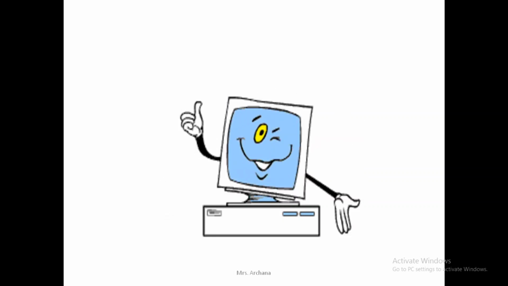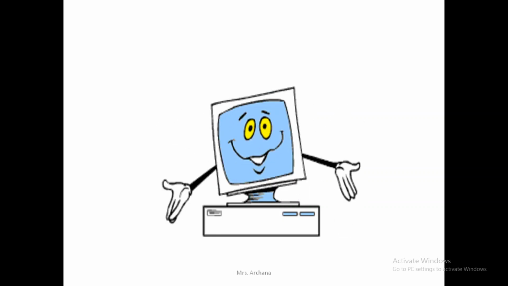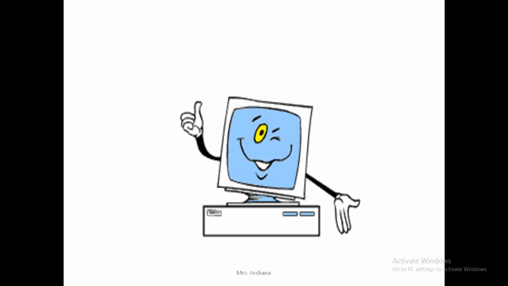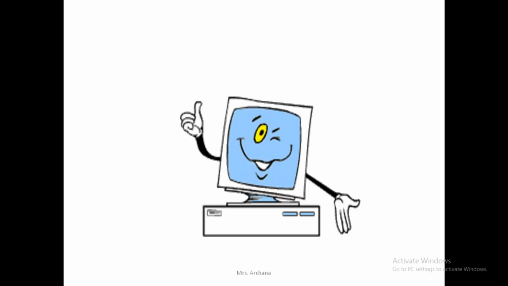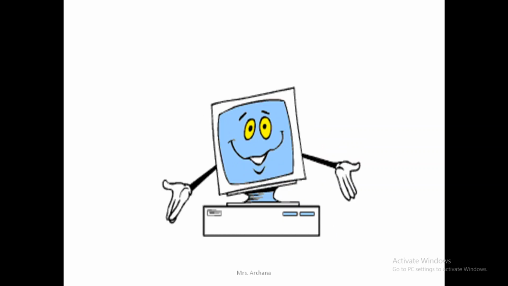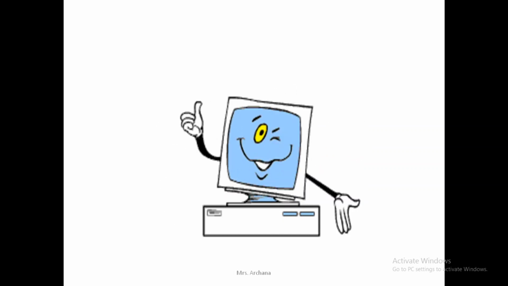Students, you must know what appears when the computer is in the process of starting. The logo of Windows 10 appears, and the screen that appears when the computer is ready to use is the desktop.